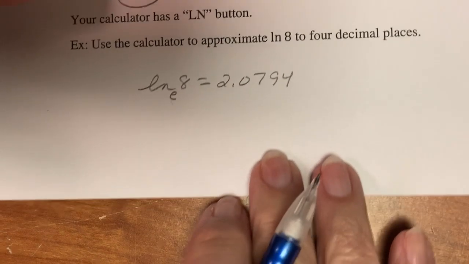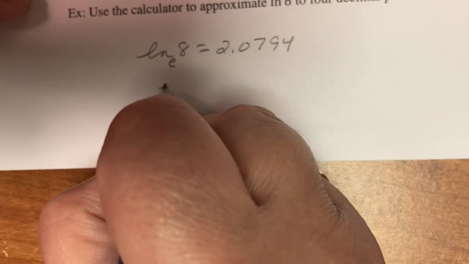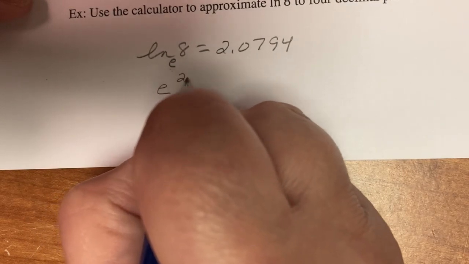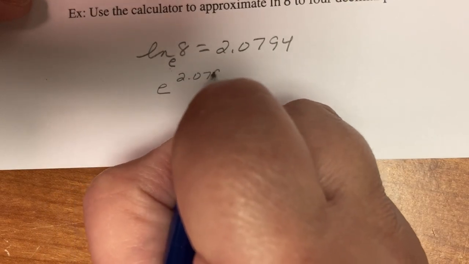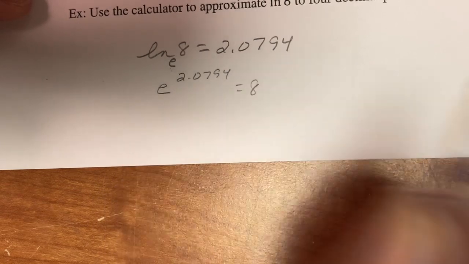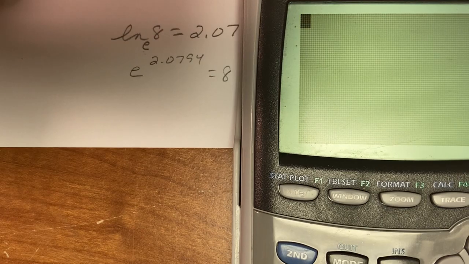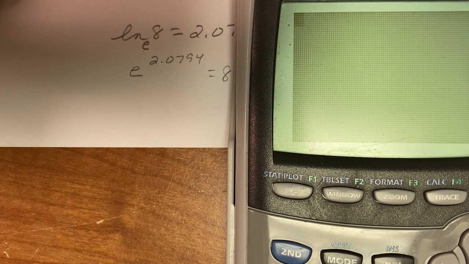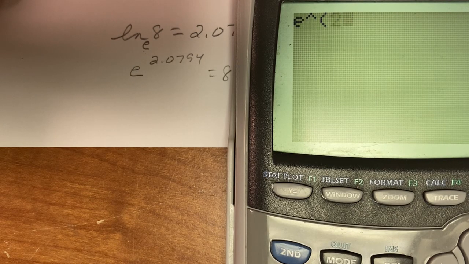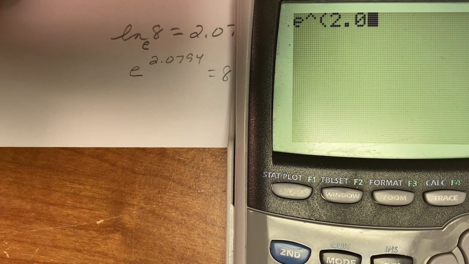Let's check that. You don't have to write this in your notes, but I'm going to write e to the 2.0794 power is equal to 8. Let's check that in our calculator. So if I plug in e to that power, it's second ln, there it is, to the 2.0794 power.